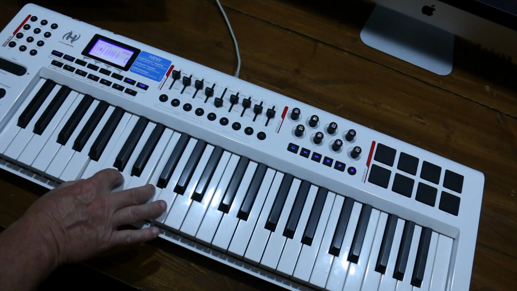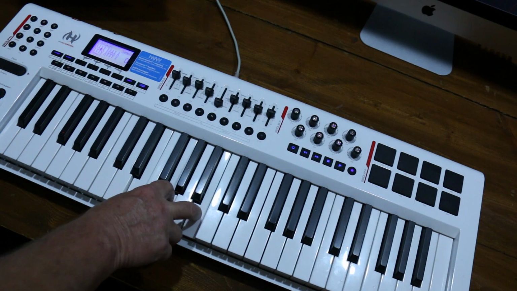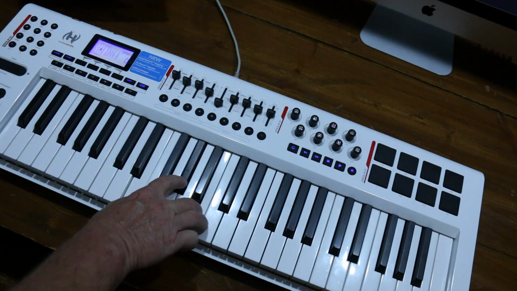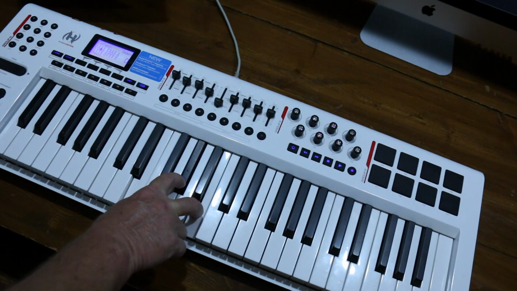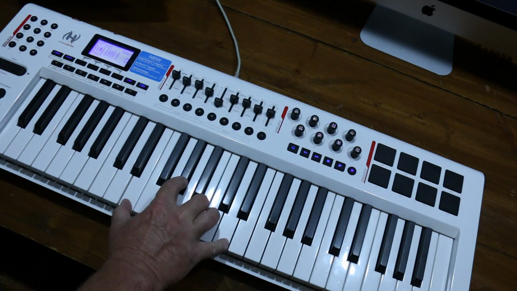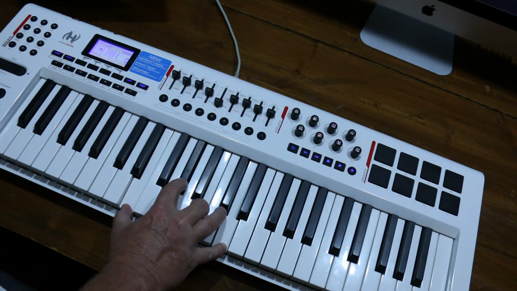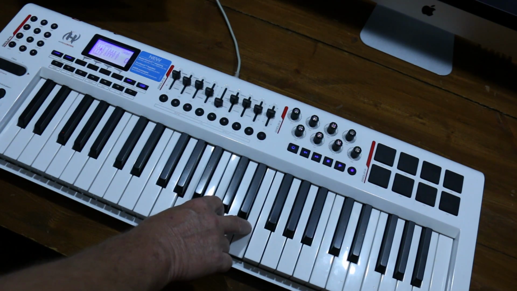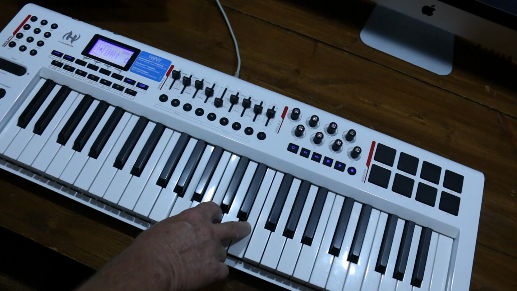If I go 1, 2, 3, 4, 5, instead of being minor, I don't have this note anymore. It's here. Okay, so that now makes this 5 chord a major chord. And then if I add the 7th to that, that is a very powerful resolution to the tonic, or back to the A minor.